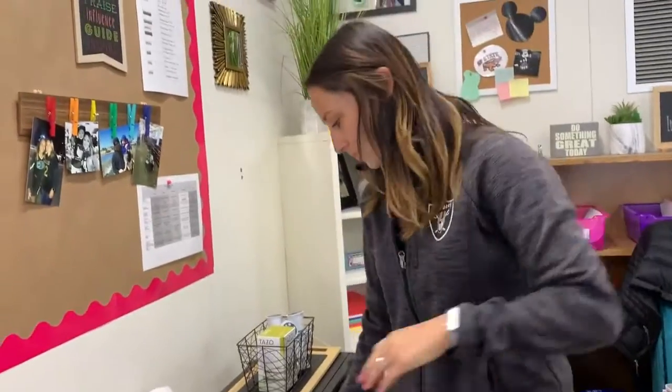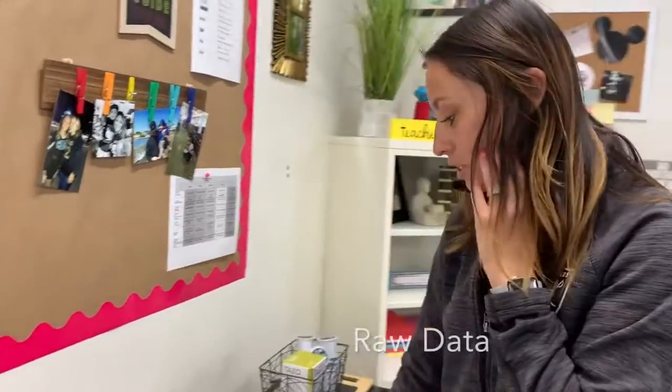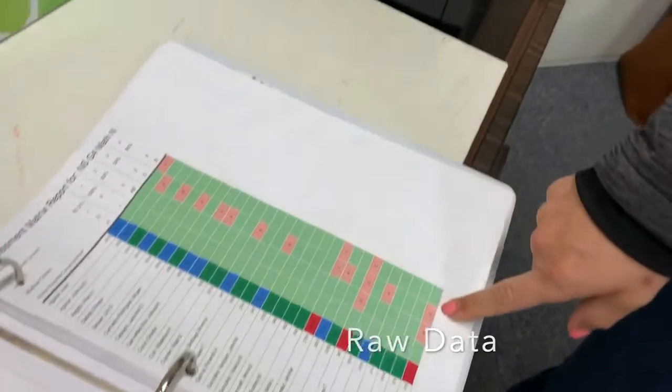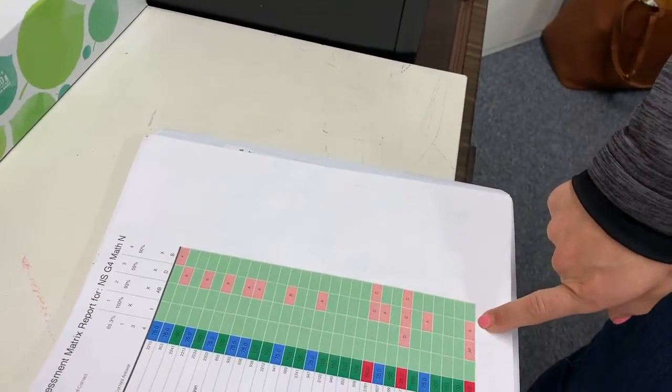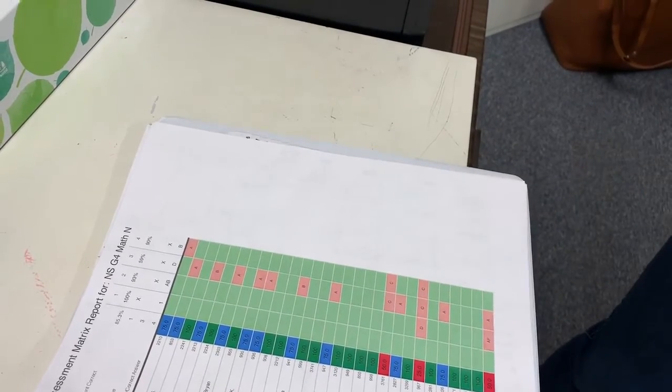What's next in your IP binder? Next, we'll have their assessment reports from the matrix from Illuminate, and this gives me an idea of what their misconceptions were. It'll tell me exactly what answer they chose, so I can look back and see how they got to that answer, and how I can correct that.